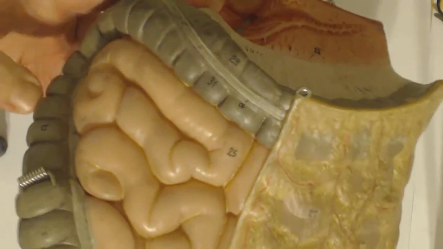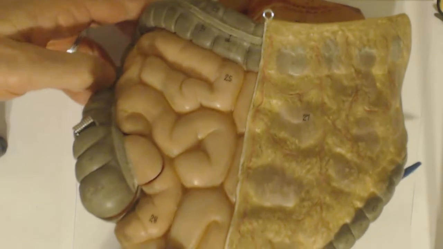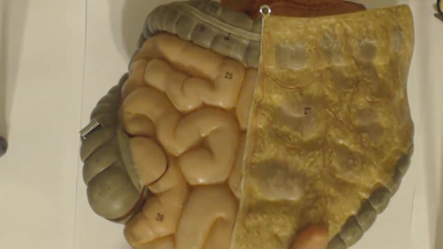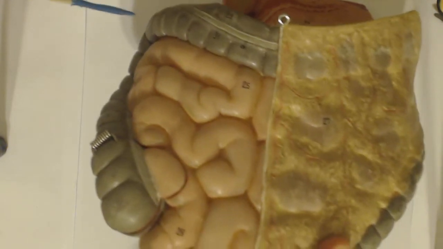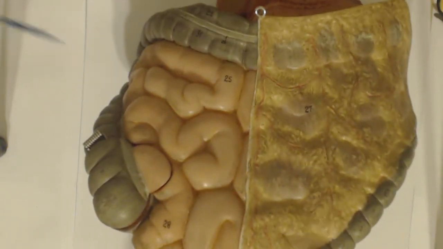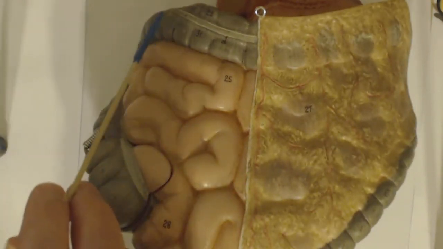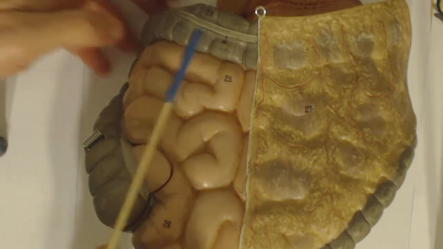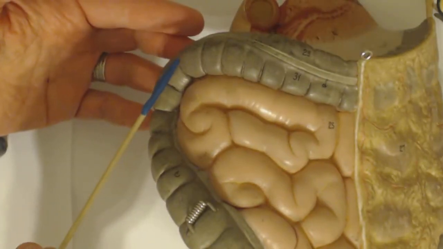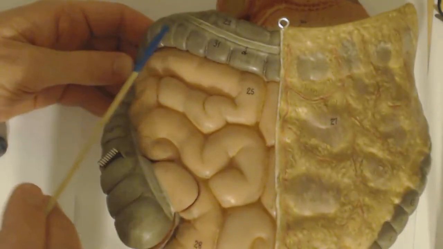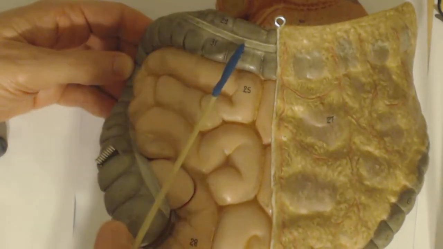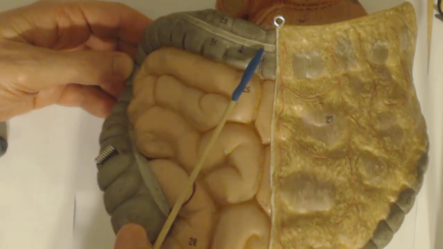And then we go to the next part of the large intestine, your ascending colon, shown here. So cecum, ascending colon. The ascending colon goes up the right side of your abdominal cavity. Then it makes a turn, what we call a flexure in anatomy, and turns into the transverse colon.